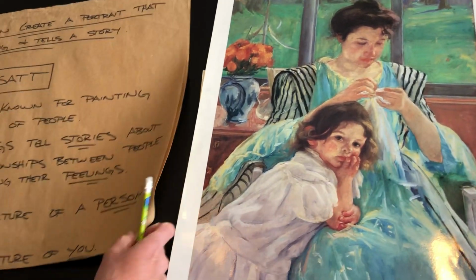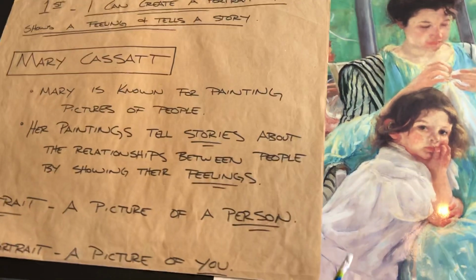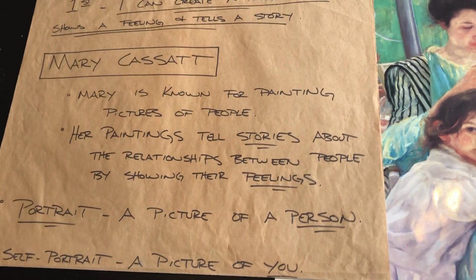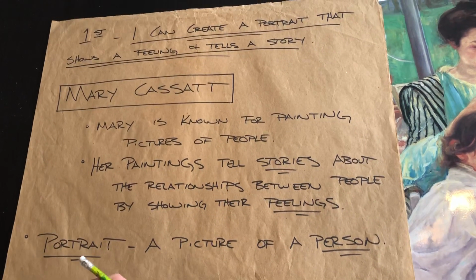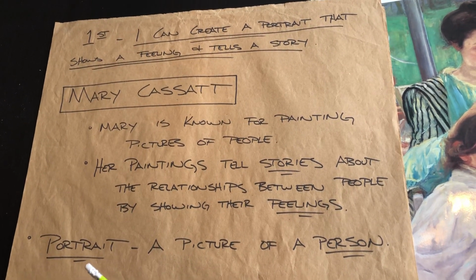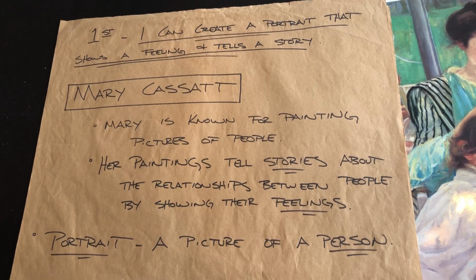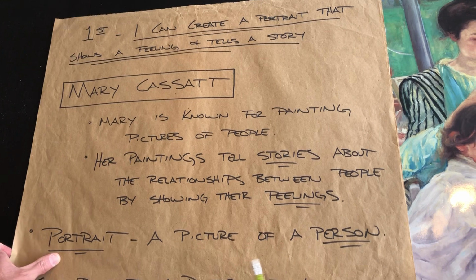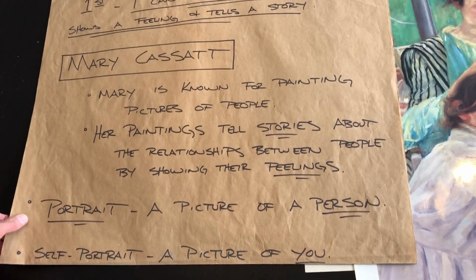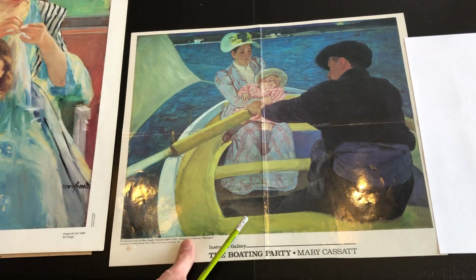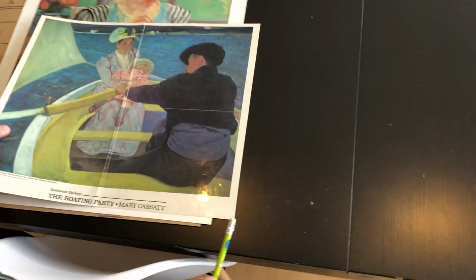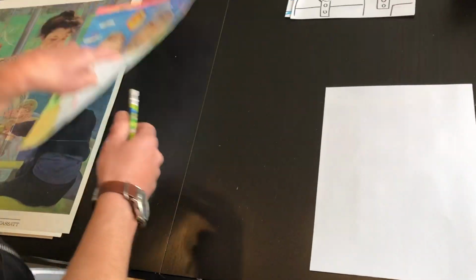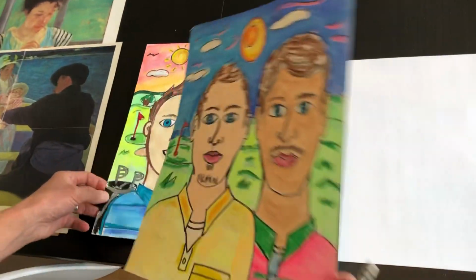I'll also include this paper on the lesson, and it just says a few things about Mary Cassatt. She's known for painting pictures of people, and her paintings often tell stories. We're doing a portrait, a picture of a person, and you're going to do a self-portrait, a picture of you. So this one that I'm going to do is going to be a picture of me and my dad. I have some examples that I'll include, but I'll show you how I made these.